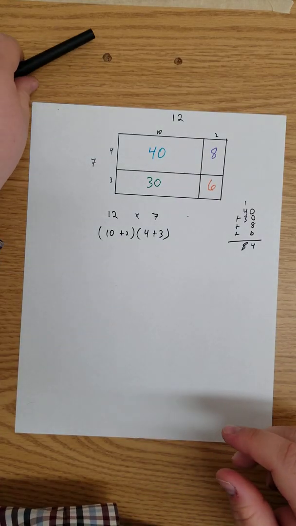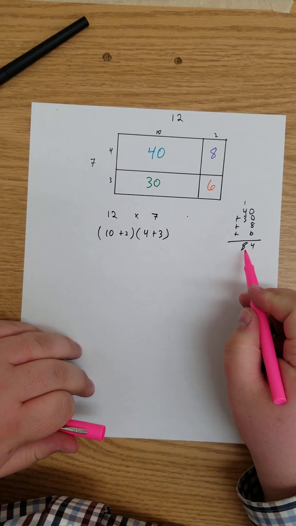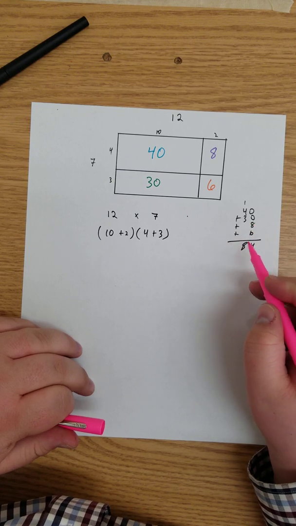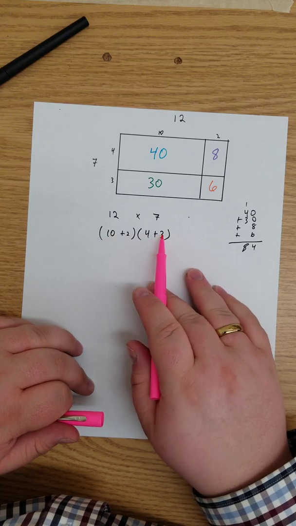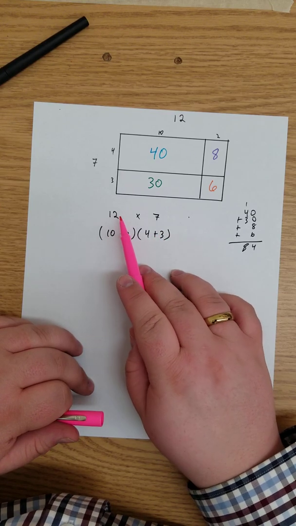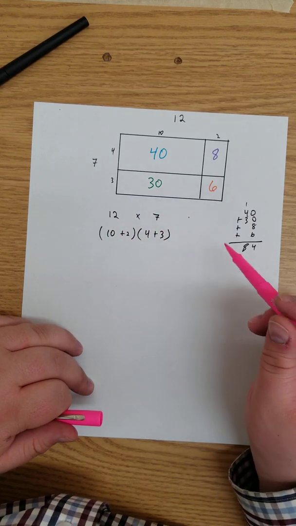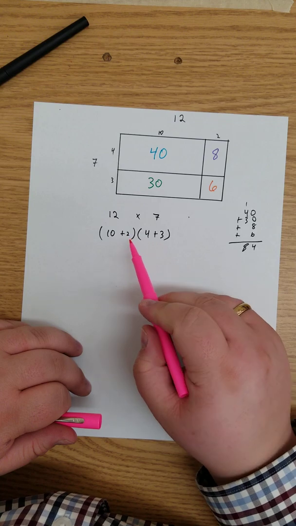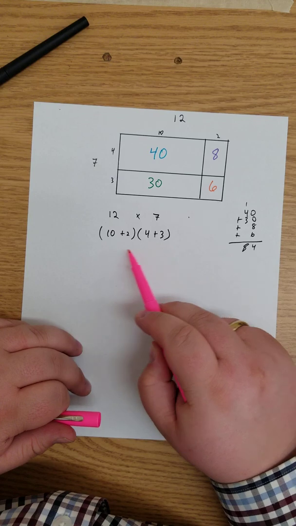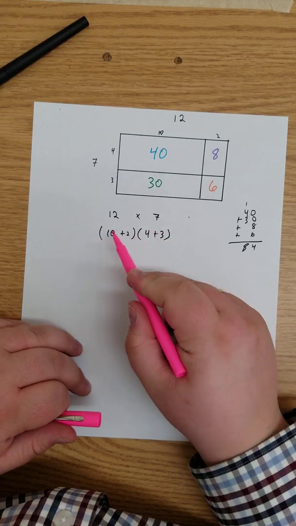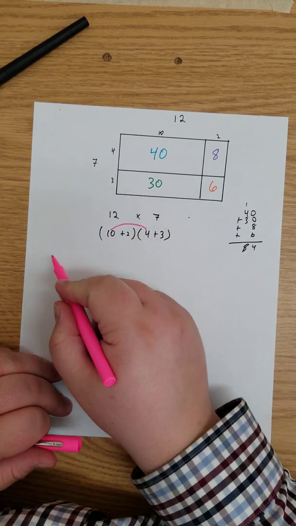Well, we're first going to look at how we can get the answers of 40, 30, 8, and 6 from this thing right here. Obviously, if you did 10 plus 2, you get 12. 4 plus 3, you get 7. And then you can do 12 times 7, which is 84. But it's going to be more beneficial if we talk about how we can get these 4 areas from this right here. So, in order to do this, we do what's called foiling.